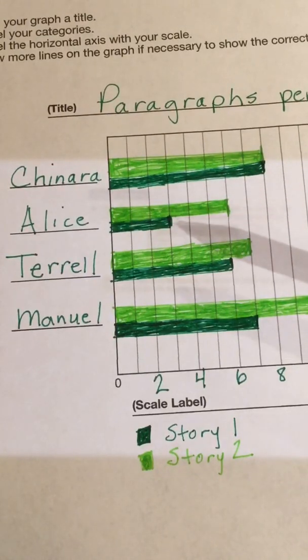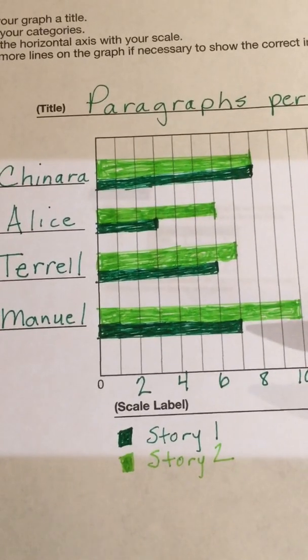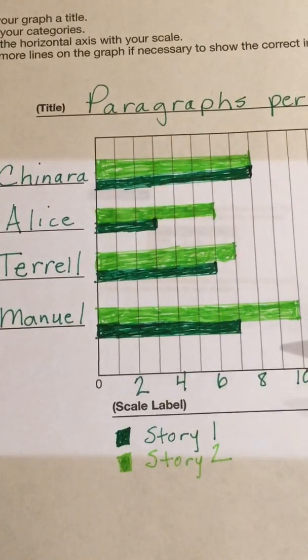Then we have Alice, and for story 1, Alice only had written 3 paragraphs. For story 2, she had written 6, correct? We have Terrell, who for story 1 wrote 6 paragraphs, and for story 2, he wrote 7. Then we'll move Manuel over here a little bit. Manuel for story 1 wrote 7 paragraphs and wrote 10 for story 2. So this is an example of the horizontal double bar graph.